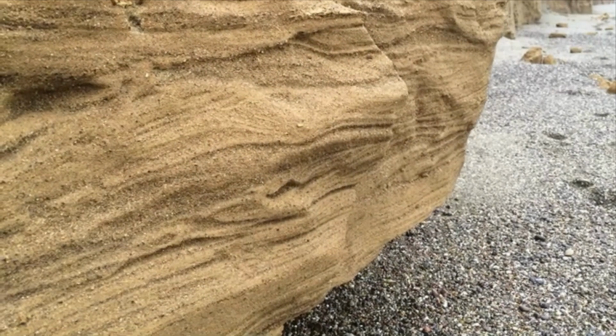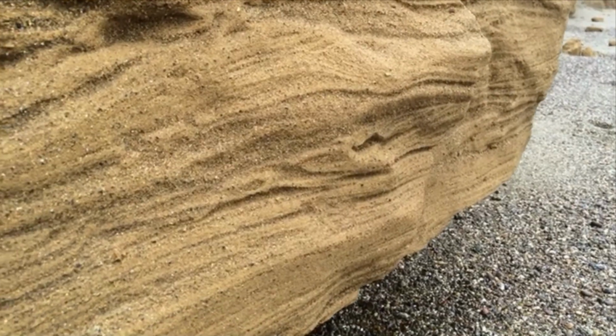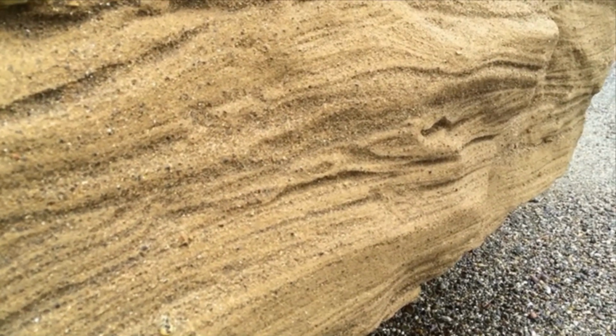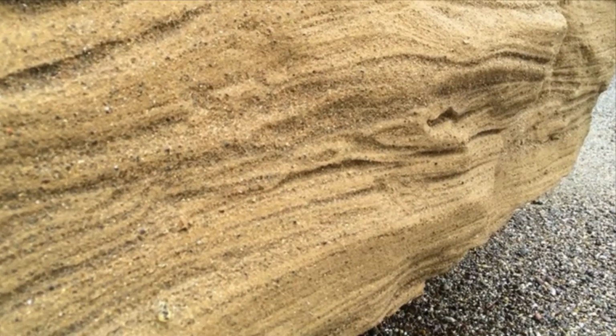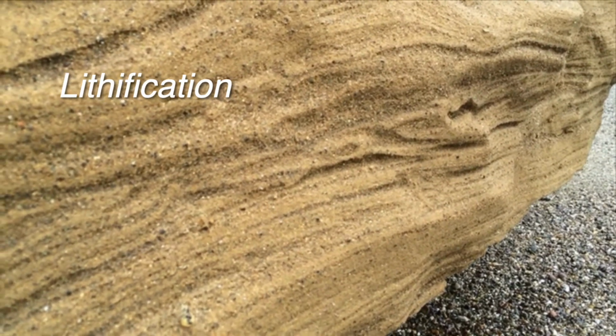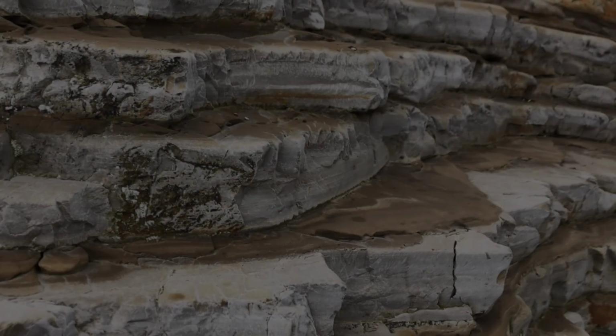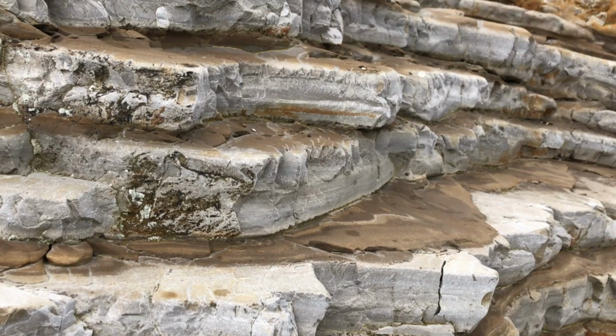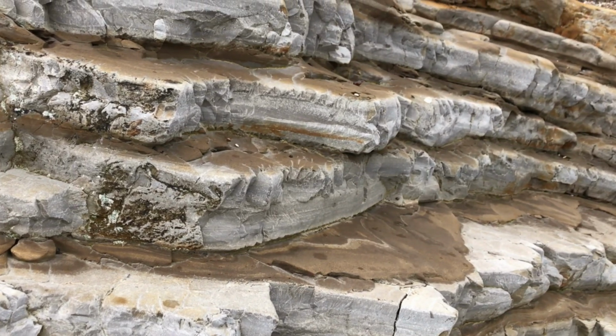Now it's important, once we have all this loose material, to consider how you're actually going to turn it into a sedimentary rock. We do this through a process called lithification, and this is taking any loose material and turning it into a solid rock. So you're going to need a few things. You're going to need some pressure and some fluids to bind it together or to move it around.